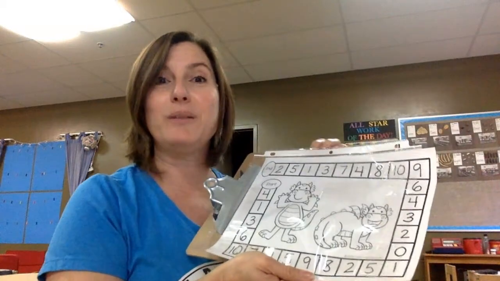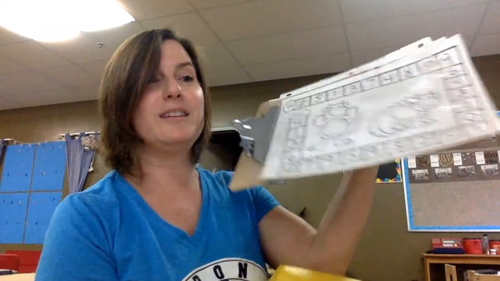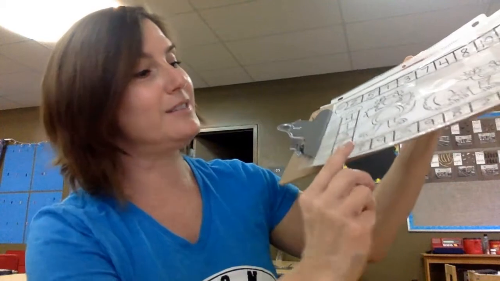In our small groups, we also played this fun game. And you can play this on your own. I'm going to give you an example of what we did. First, we would roll the dice, and then I would ask the children to tell me the number we landed on. 6. Then we would go 6 spaces. 1, 2, 3, 4, 5, 6.